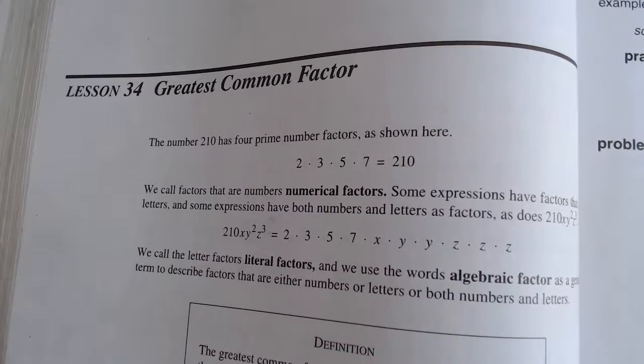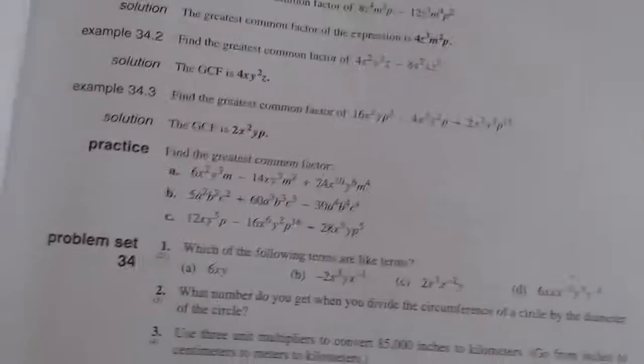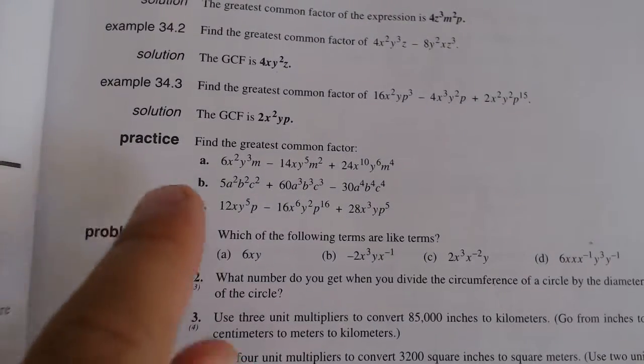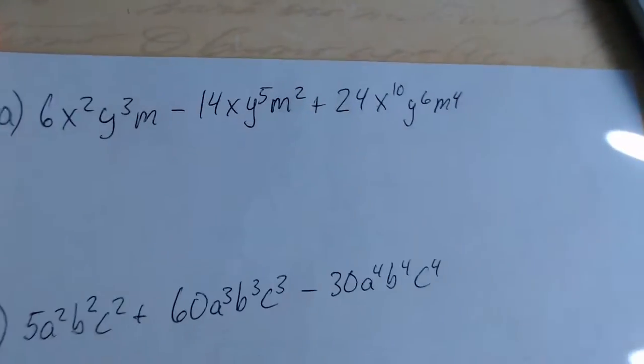Algebra 1, Lesson 34, Greatest Common Factor. Now, we're going to be finding the greatest common factor of algebraic expressions. We'll be doing practice A and B for this lesson. So, starting with practice A.